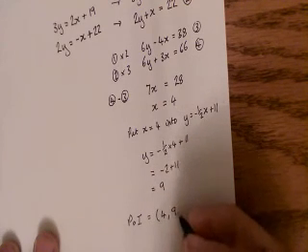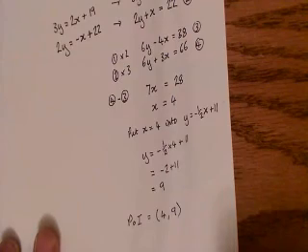So that's example 1. I'm going to do a second example like that, just so you can follow that one as well.